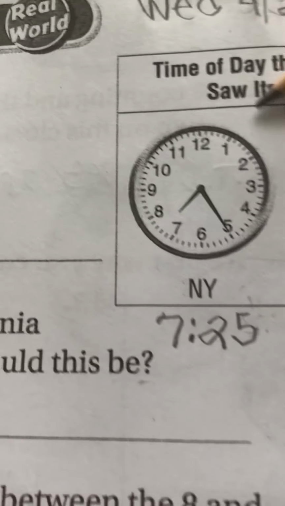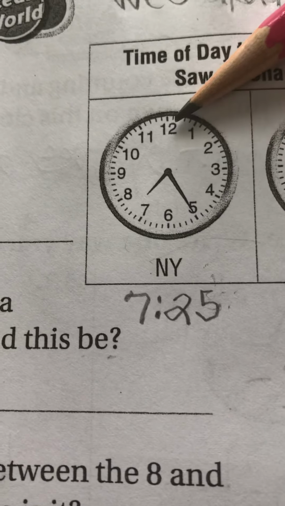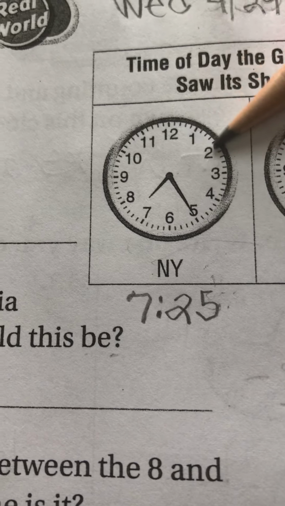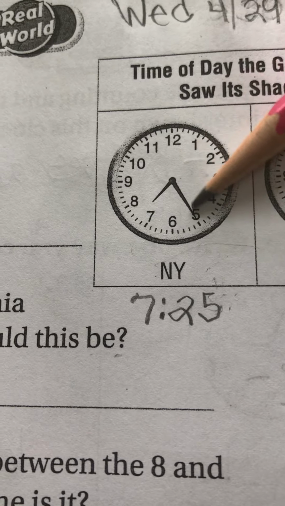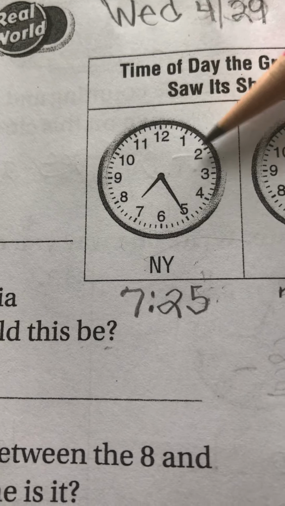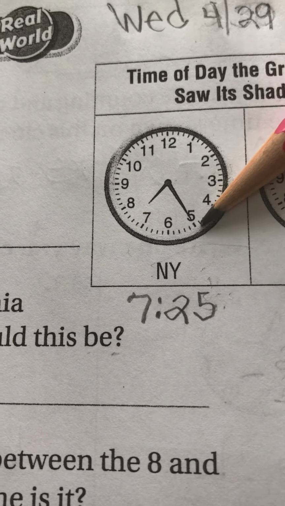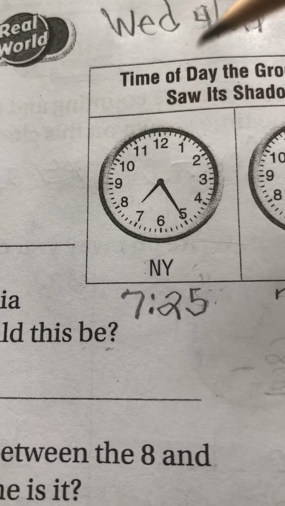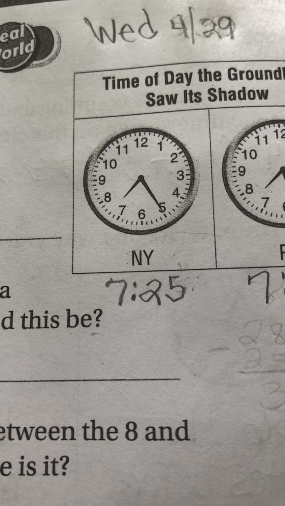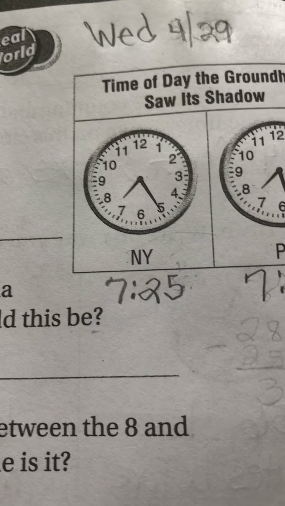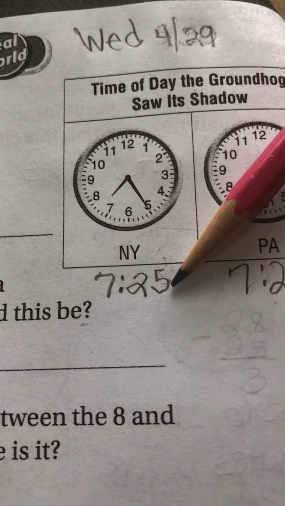If you look carefully, Ms. Harling took the clock and I skip counted by fives until I landed on the 5 to see how many minutes had gone by, because the long hand gives the minutes. That's 0, 5, 10, 15, 20, 25. The short hand tells the hour. We know it's between 7 and 8, but it's not quite at 8 o'clock yet, so it is the 7 o'clock hour. So my time is 7:25.